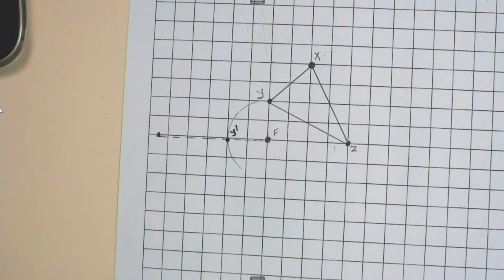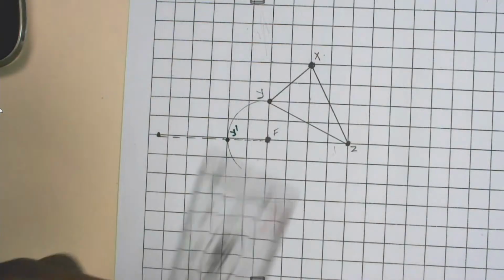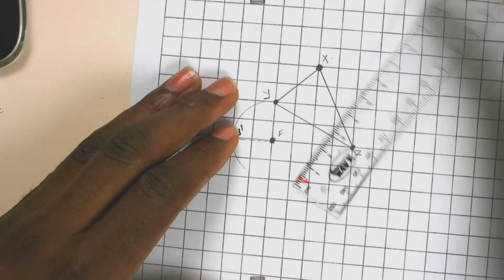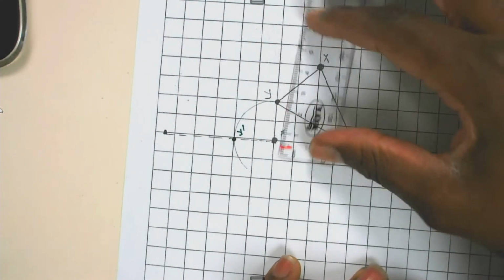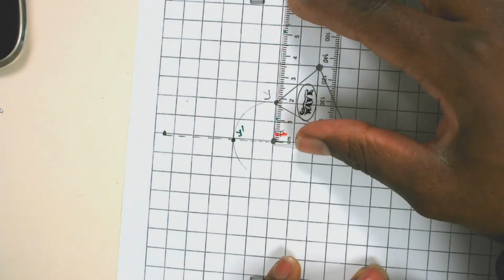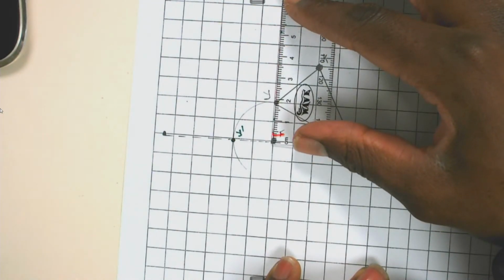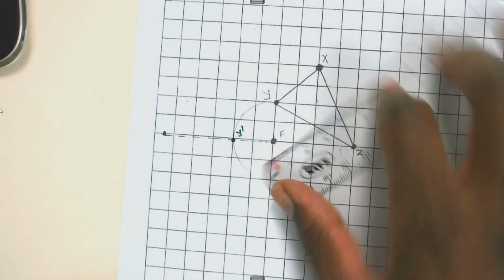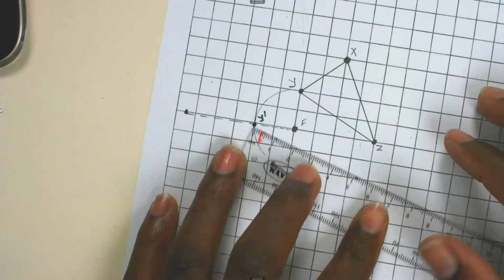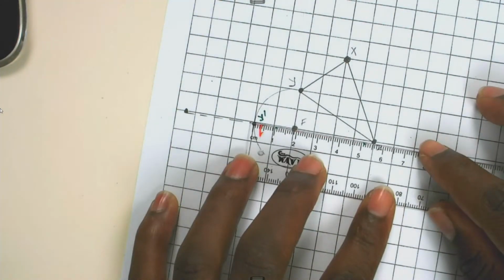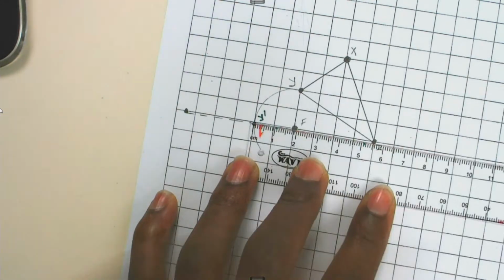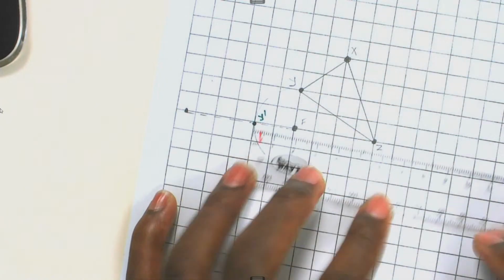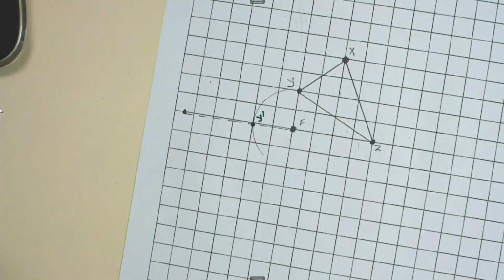Now, when you are using a ruler, this is what you do. You measure the distance from the point of rotation to the first point that you just rotated. So from here to here, it is 1,9, almost 2 centimeters. It must be the same distance between these two. It's also 1,9. You can see there, guys. Also 1,9. So it must be the same. So you either use the one you like best.